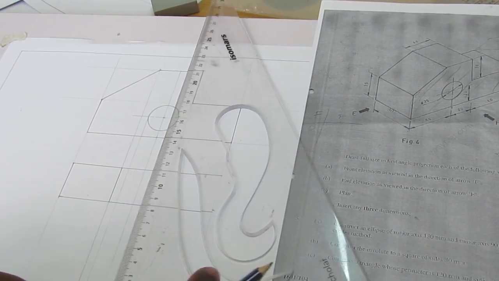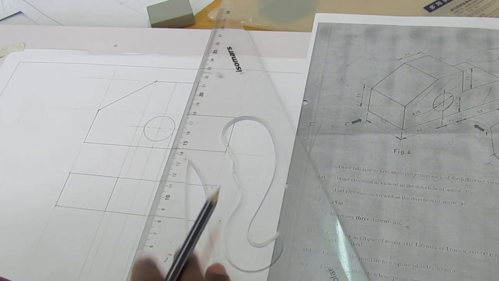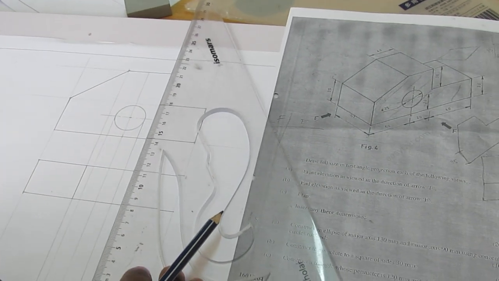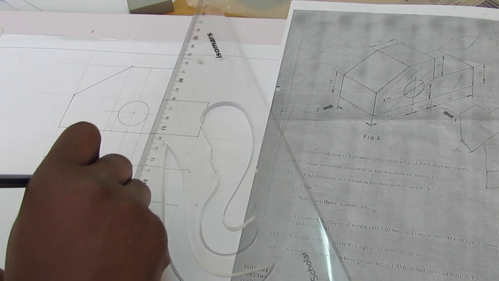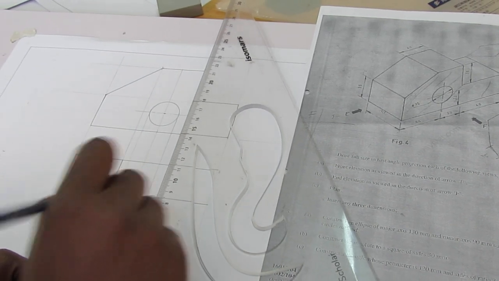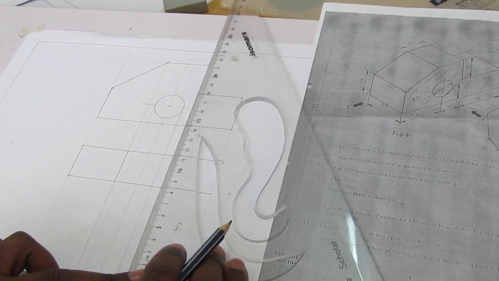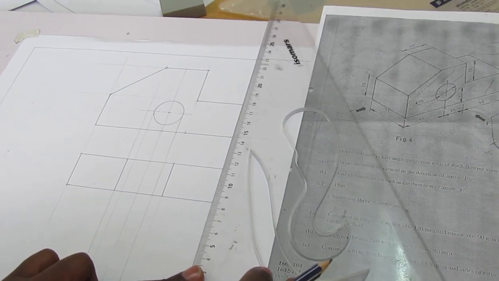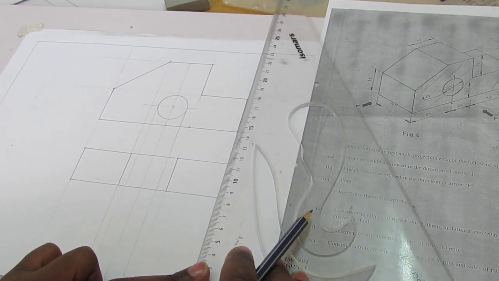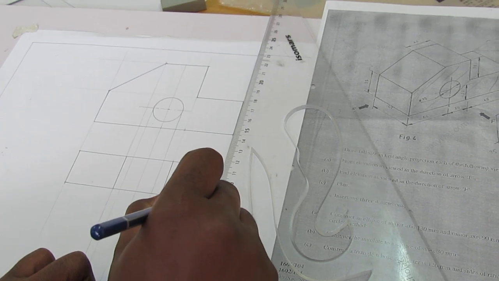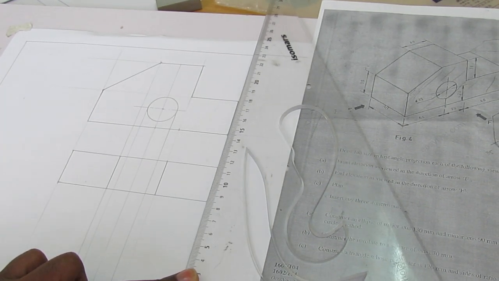Then we have a line from here to here, which is this one. It's visible from here to here. That is it. Then lastly, we have this line here, the last part, the line from here to here. So that is the last part of the drawing, and that is it.